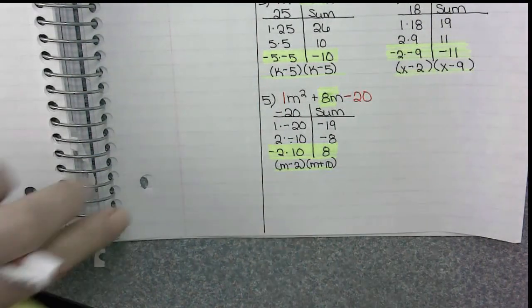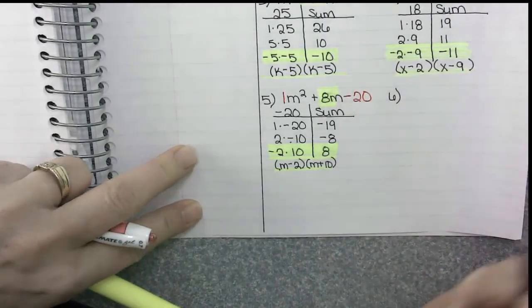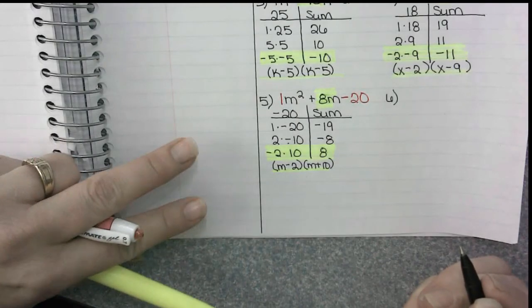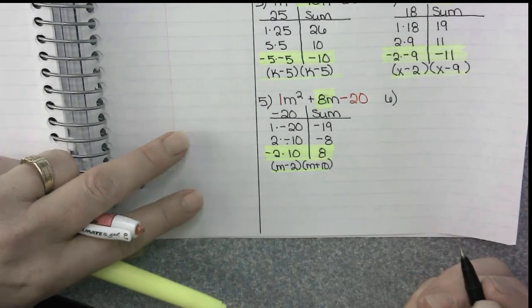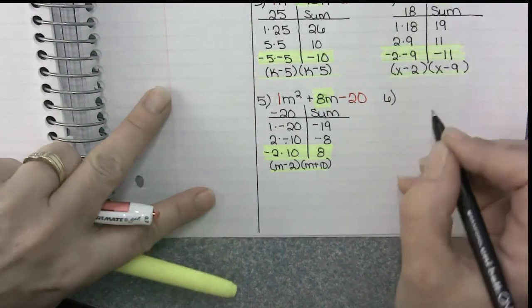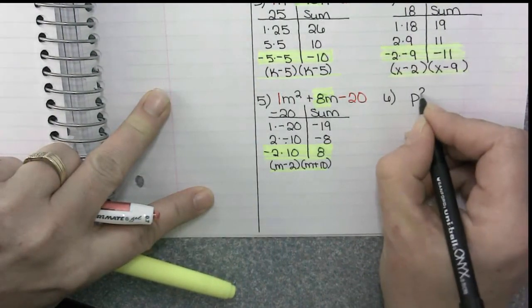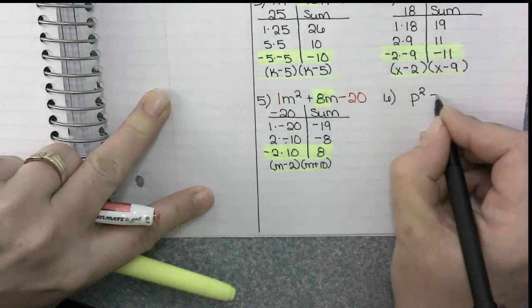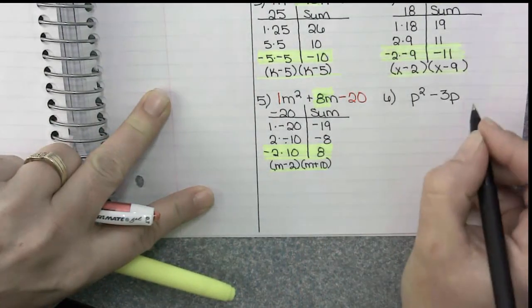Last example. And remember, when you're watching these videos, it's better to watch me do the example and then to pause and to copy the example. Let's look at p squared minus 3p minus 40.